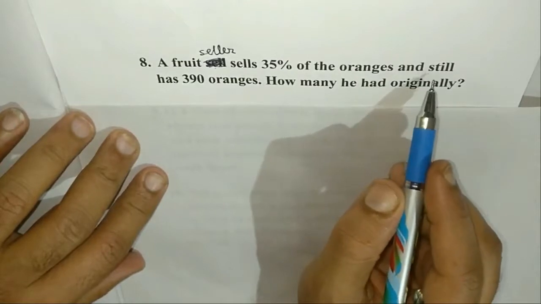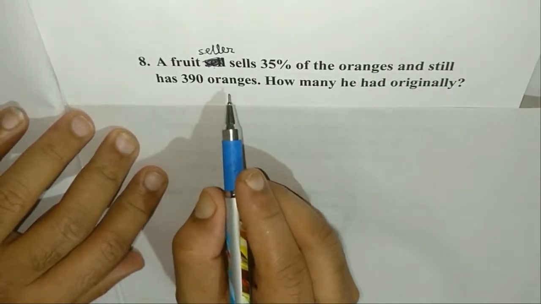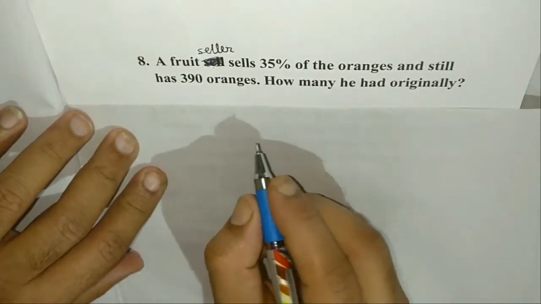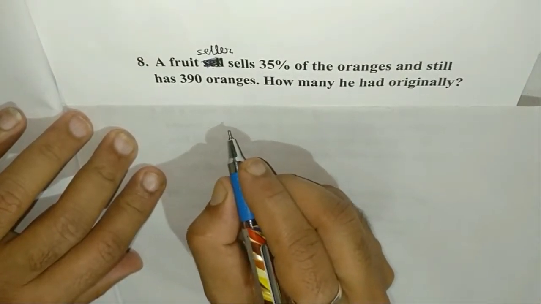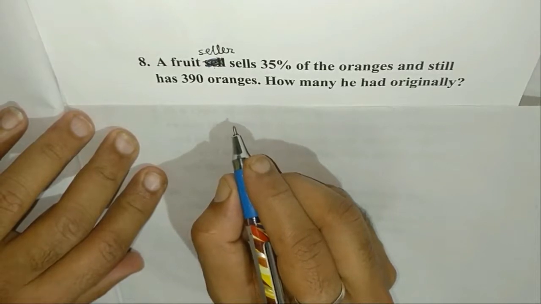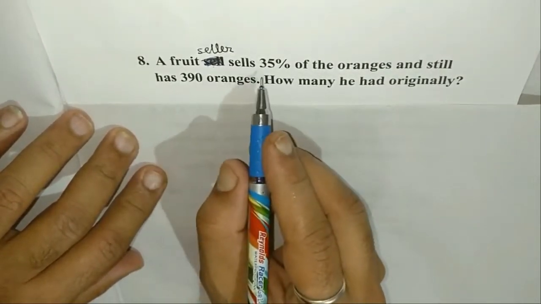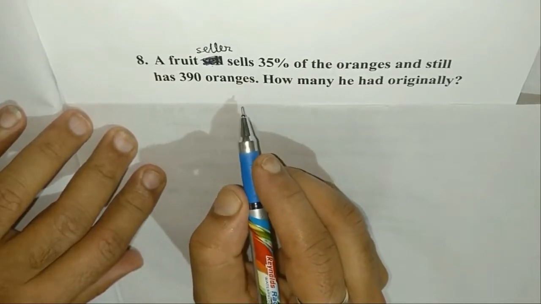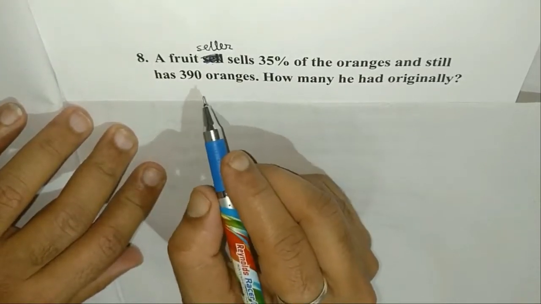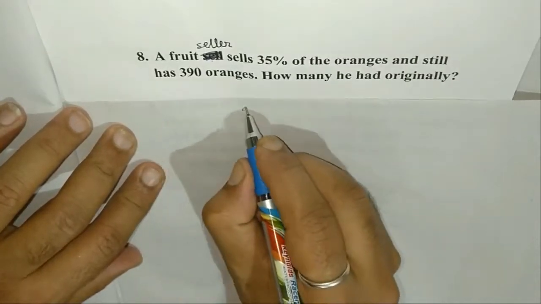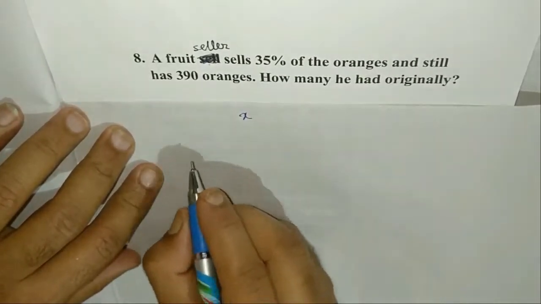What's the statement here? A fruit seller sells 35% of the oranges and still has 390 oranges. How many he had originally? So as per the statement, a fruit seller had initially some oranges. Out of that, 35% he has sold out and the remaining oranges is equal to 390. So we need to find out how many oranges he had initially.